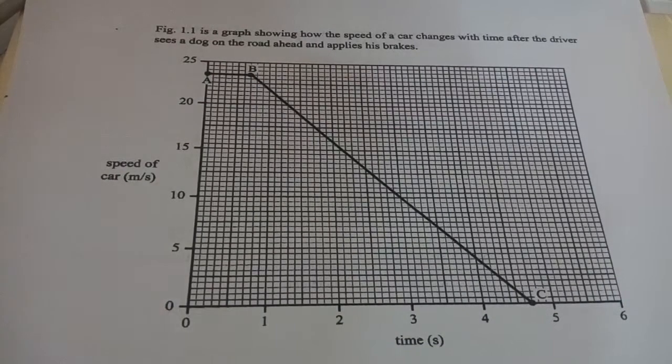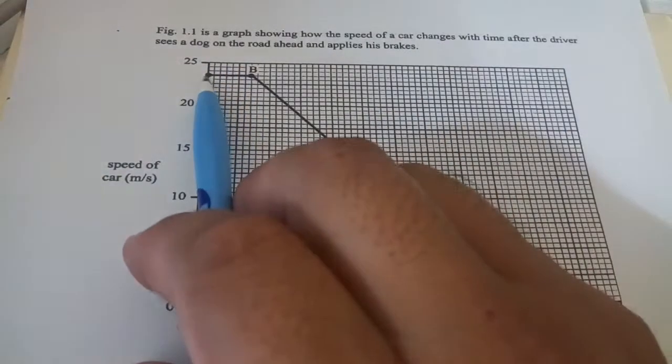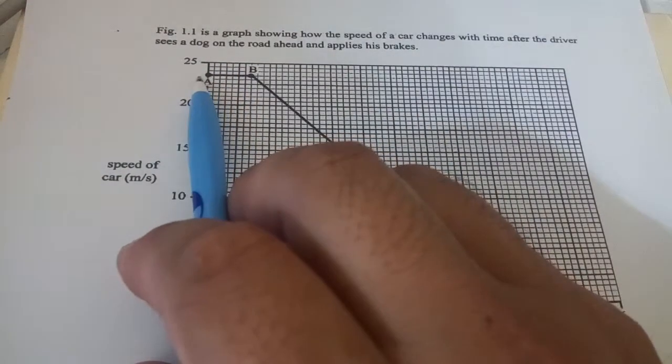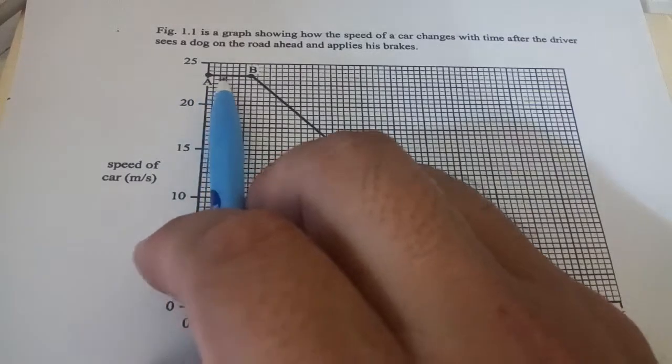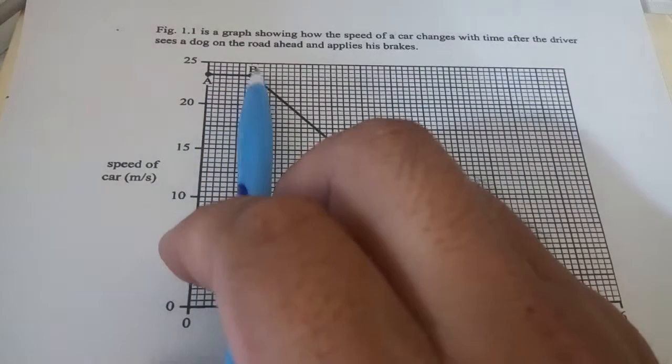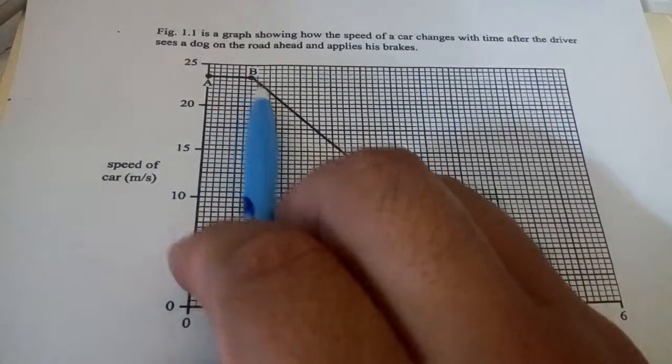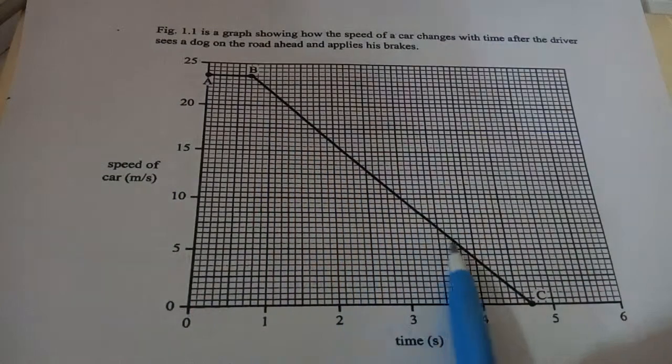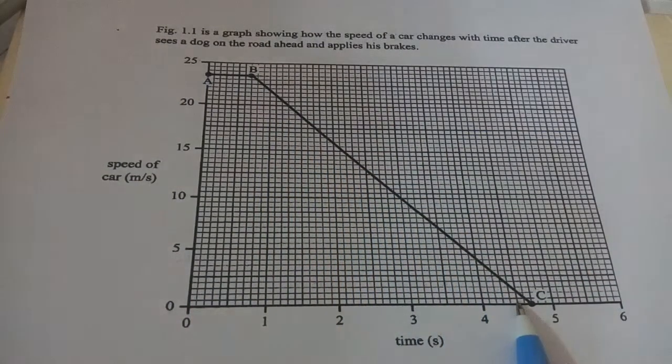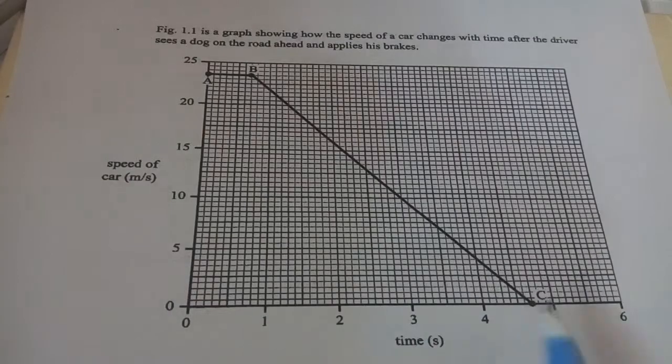We have here a graph showing how the speed of a car changes with time after the driver sees a dog on the road ahead and applies his brake. Of course, the driver was moving at this speed here, at constant speed, and then when he saw the dog, he pressed the brake and the car decreased its speed until it stopped at C.